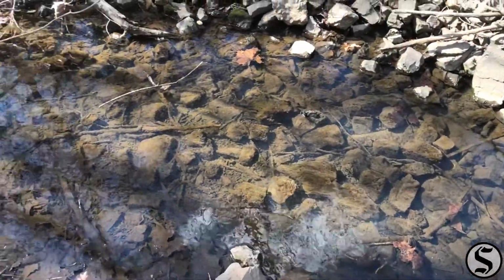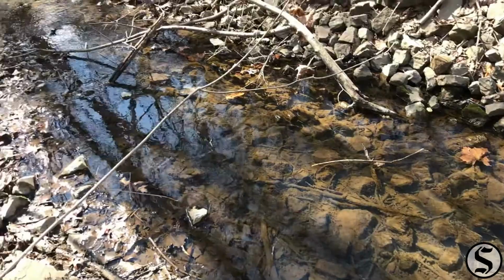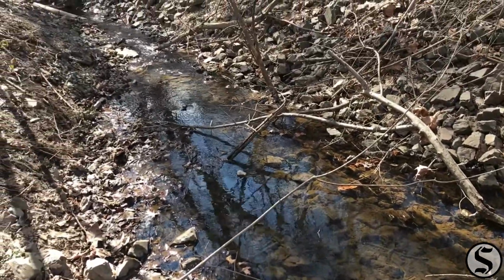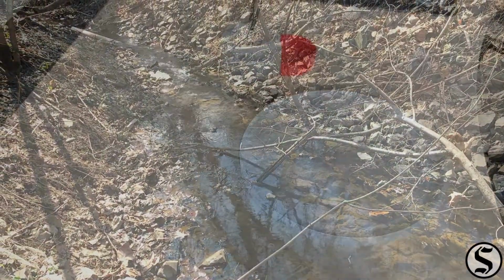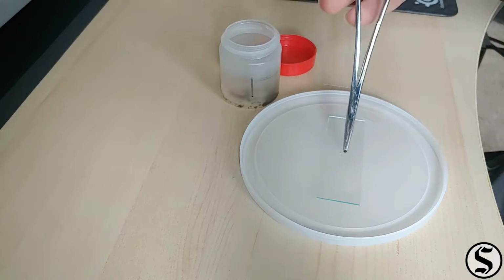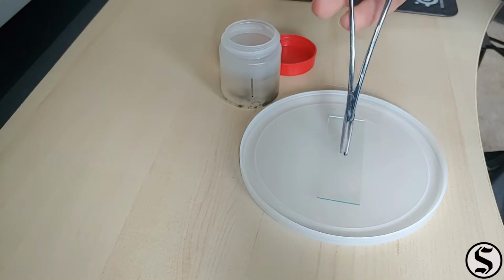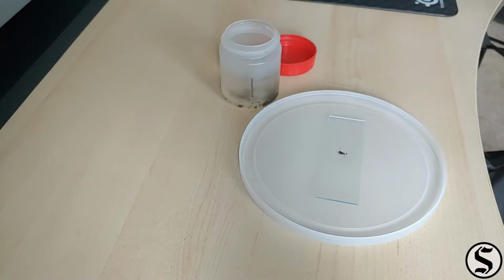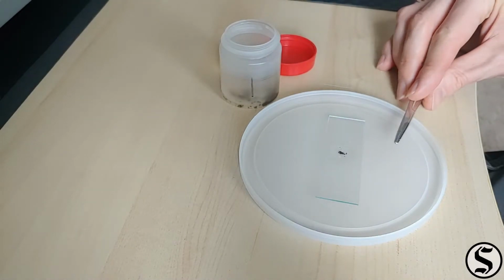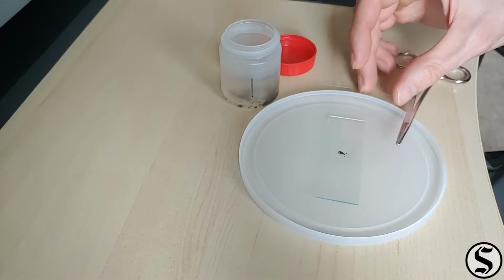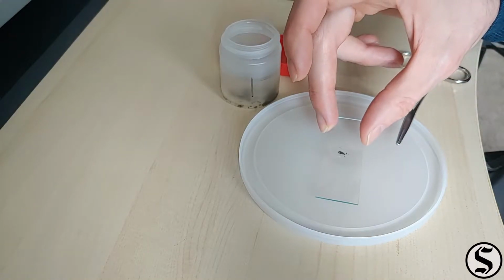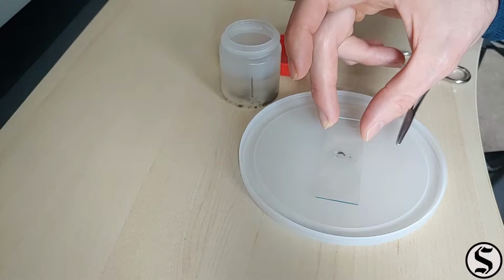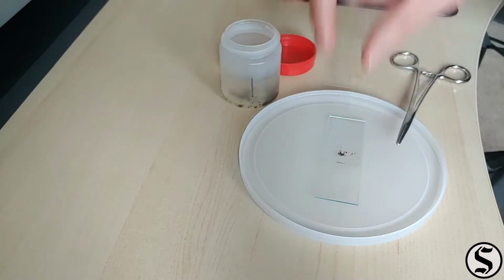Today's sample comes from this drainage ditch. There was an interesting brown sort of sludge on all of the rocks, and when you have a microscope, sometimes you want to investigate stuff like that. So I put a little onto a slide with some water and dropped on a cover slip. Well, let's find out what's in that stuff.